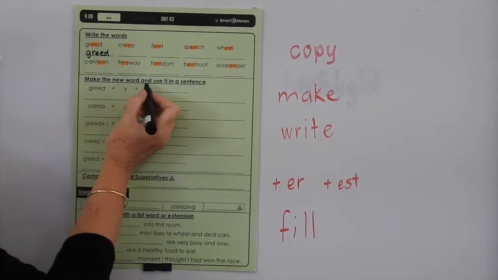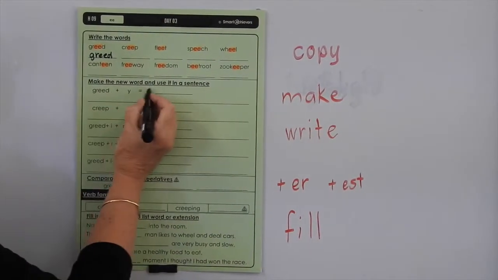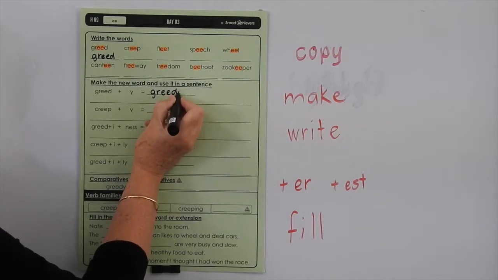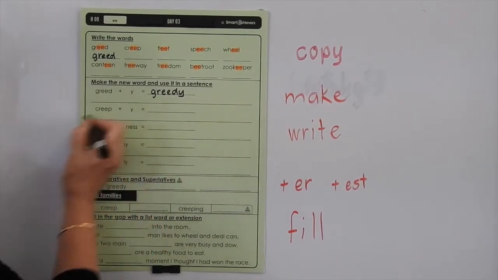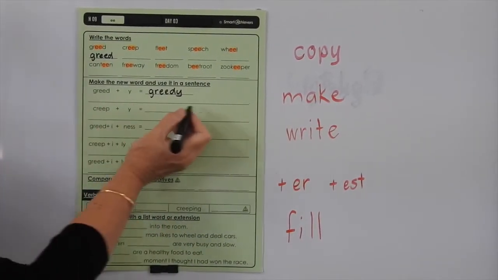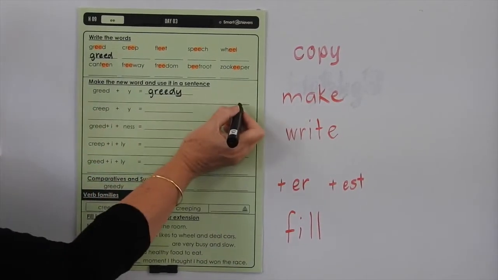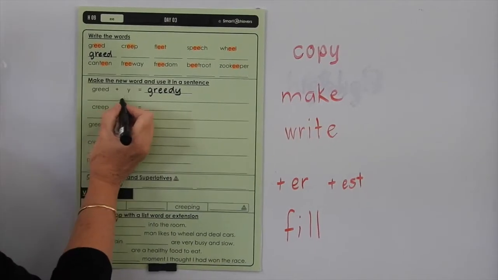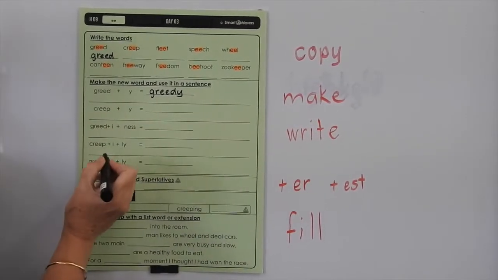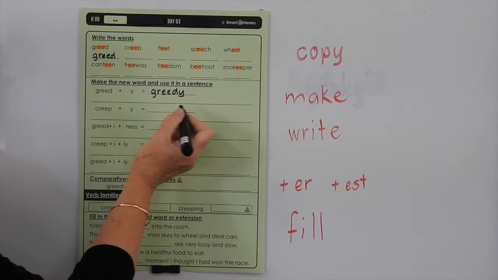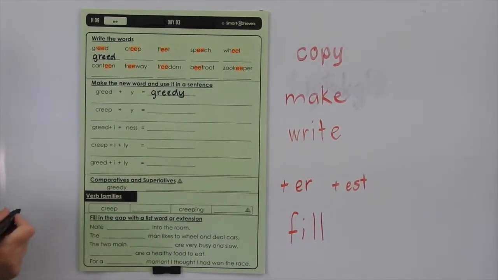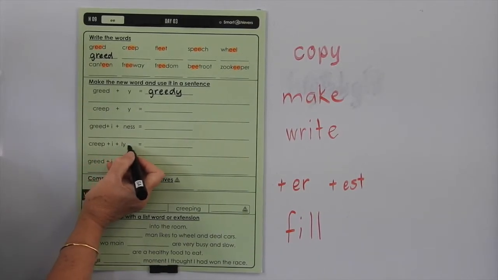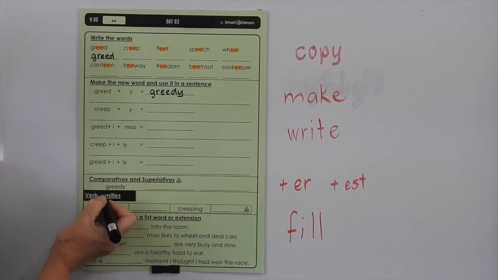Okay, make the new word and use it in a sentence. So you're going to make the new word and then you can work out what the sentence is going to be that you write there. Don't forget a capital letter at the start, full stop at the end of your sentence. You might put something like, I was so greedy at the party, I ate too much, or something like that. We've got creepy, greediness, creepily, greedily.